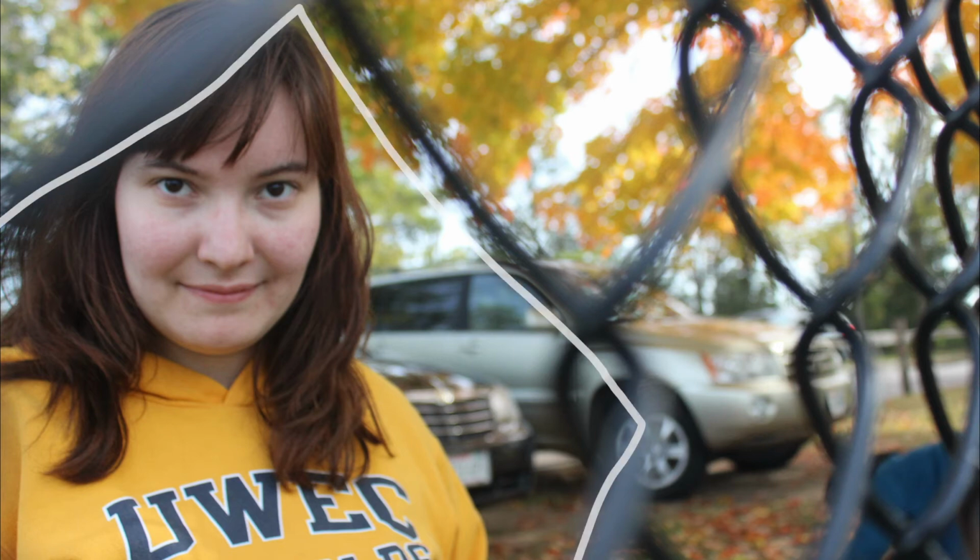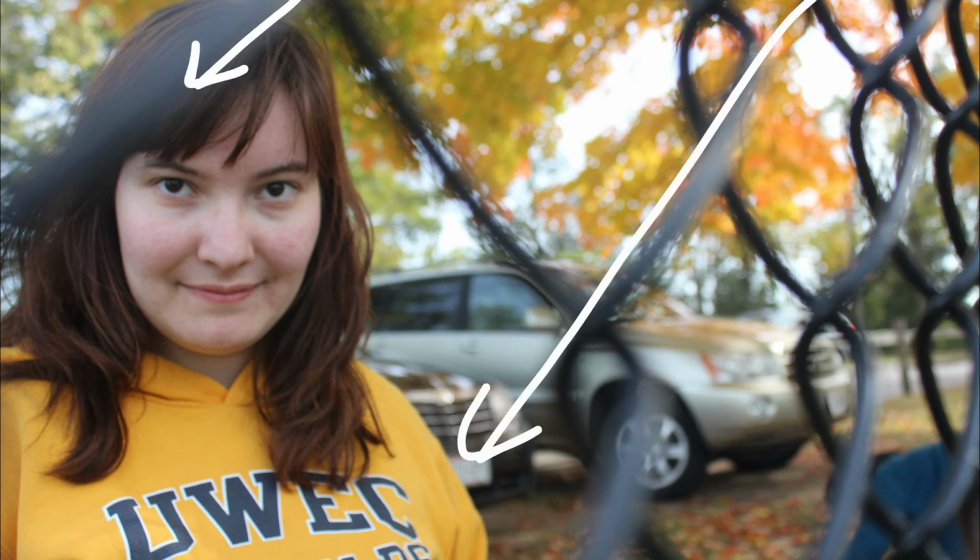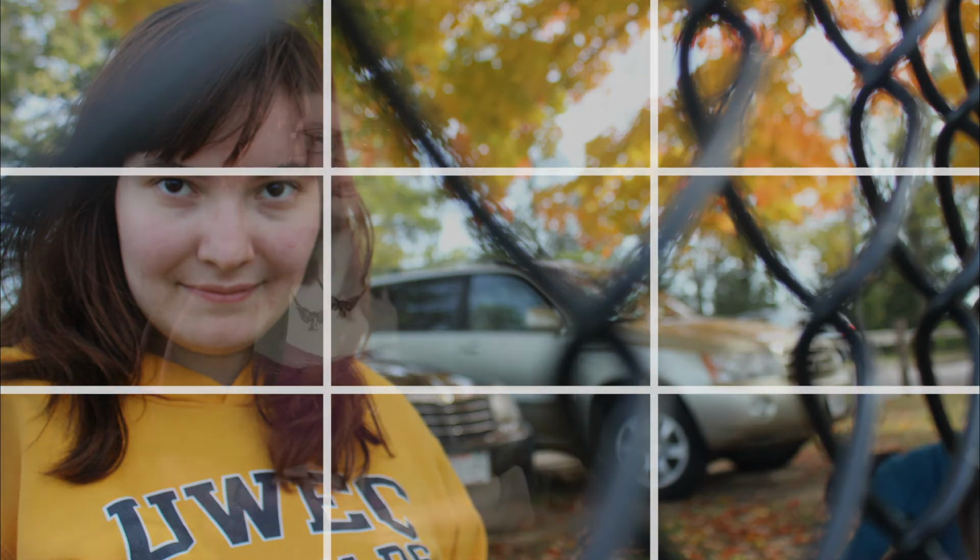We have the framing. The fence itself frames her body and her face. We have the leading lines from the fence itself, drawing your eye to her, and she's positioned on the left side of the frame, following that rule of thirds.